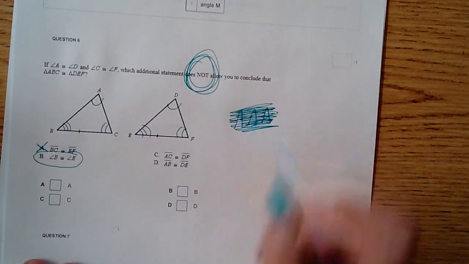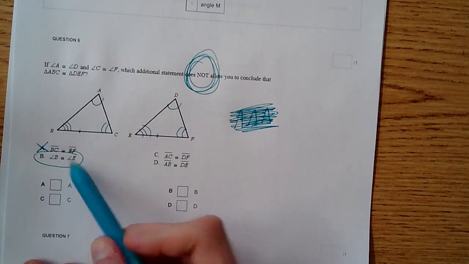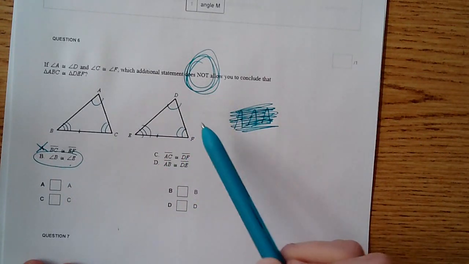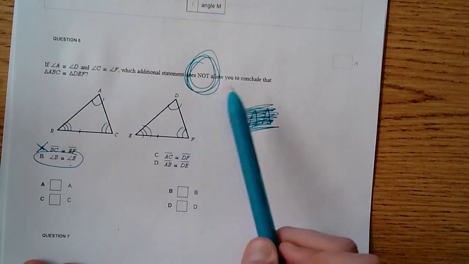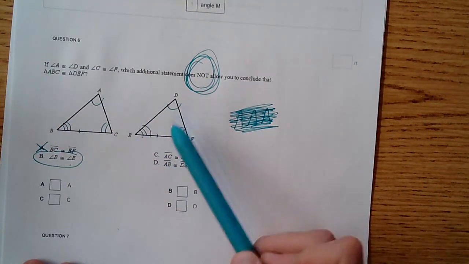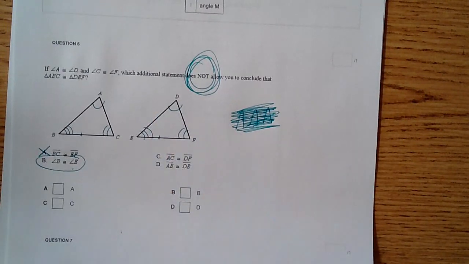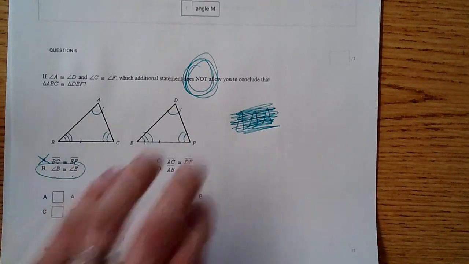That is not one of our things, so it is definitely B. We can check the other ones. If we knew that AC was congruent to DF, that would be angle, side, angle. And if it was AB congruent to DE, that would be angle, angle, side. So angle, angle, angle does not exist.